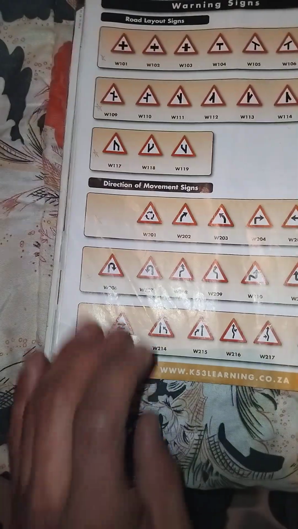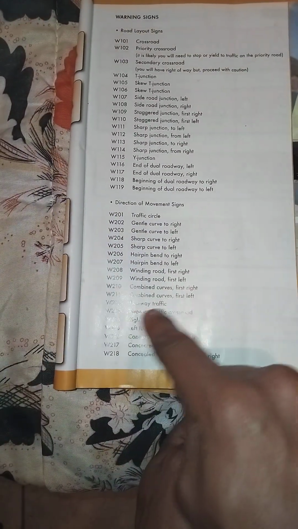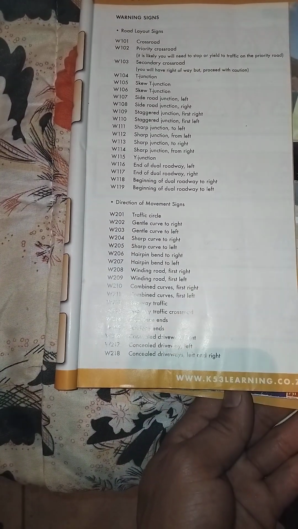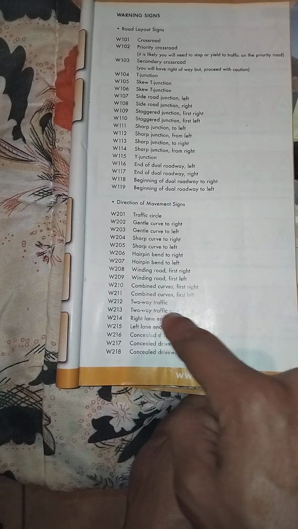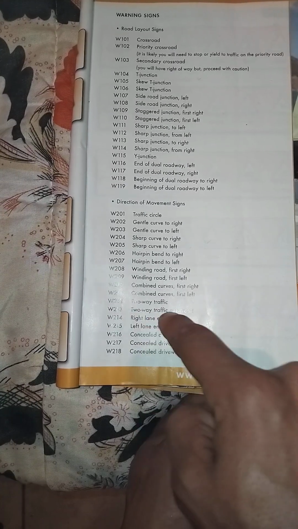So one is a two-way traffic, the other one's a two-way traffic crossroad. The one going up and down is a two-way traffic, and the one going sideways is a two-way traffic crossroad.